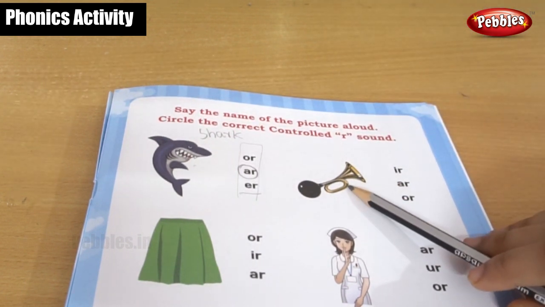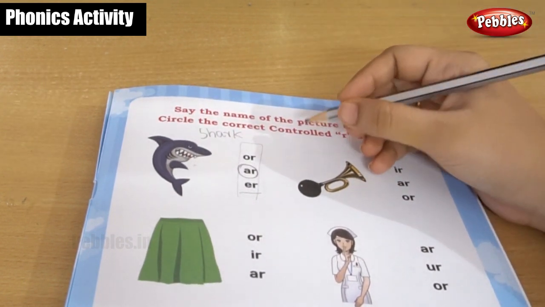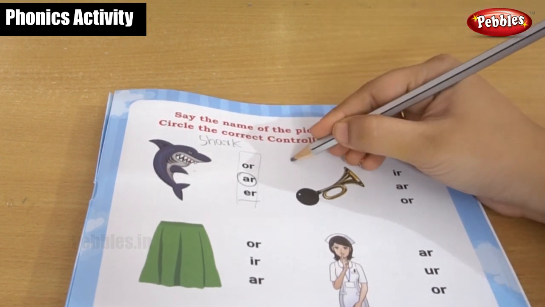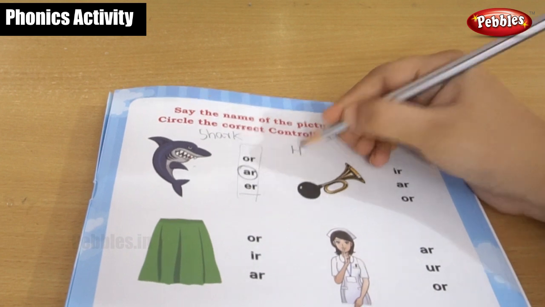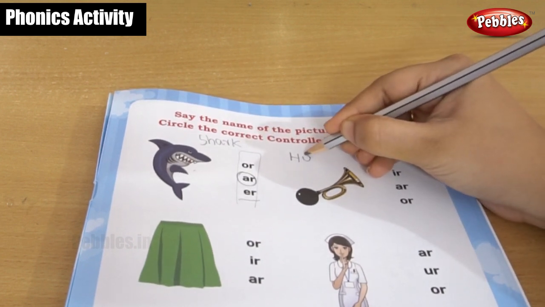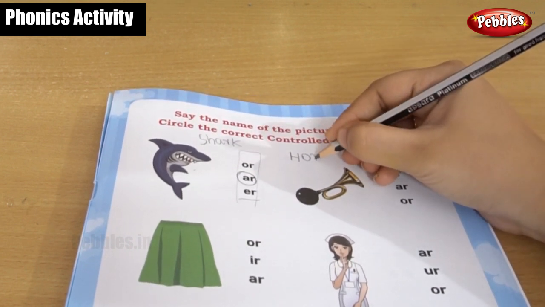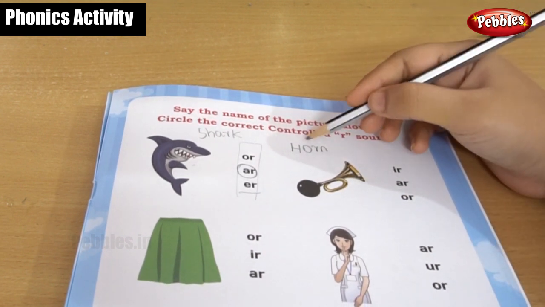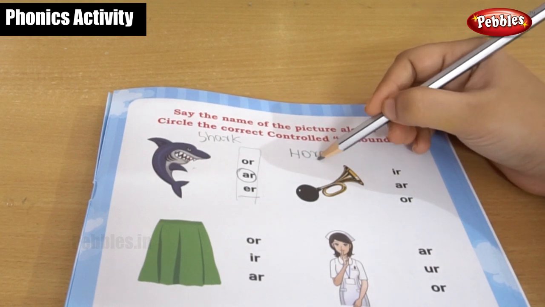This is a horn. You can see it on the auto, isn't it? Okay, let's write the spelling for horn. H-O-R-N, horn. Here the R gets silenced.